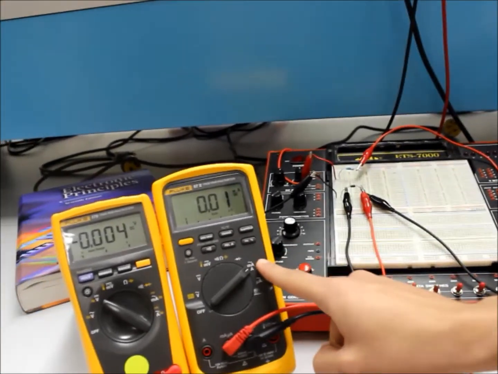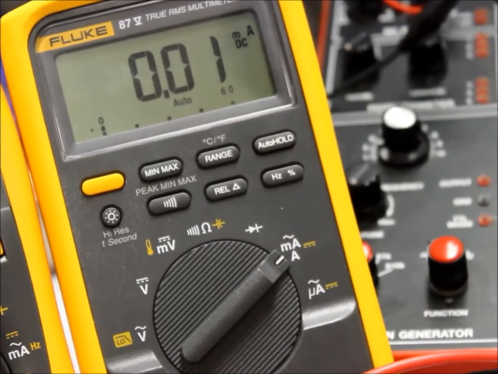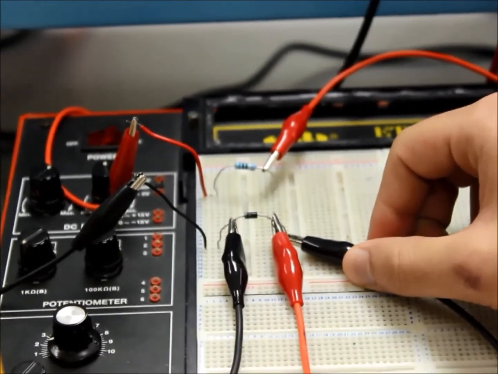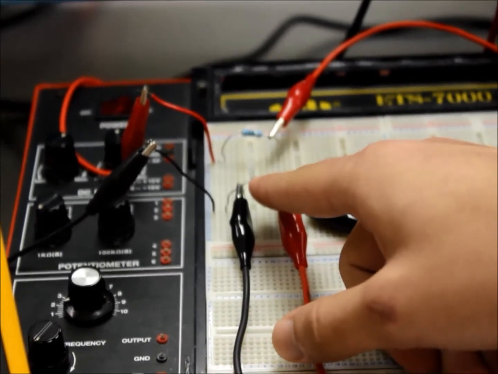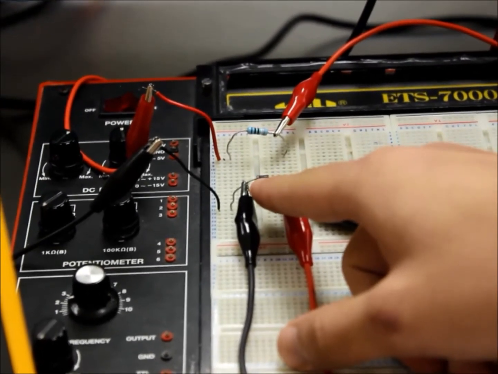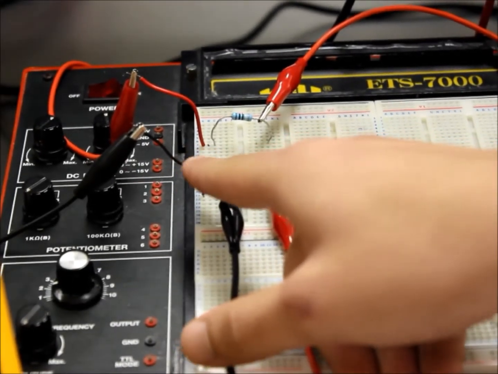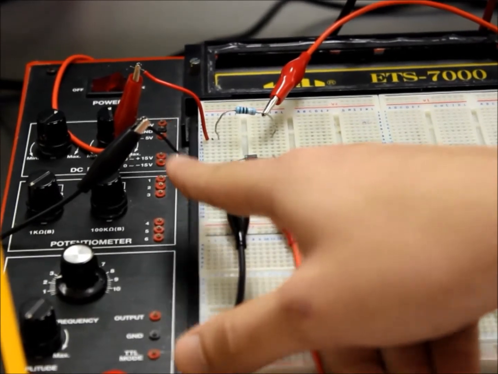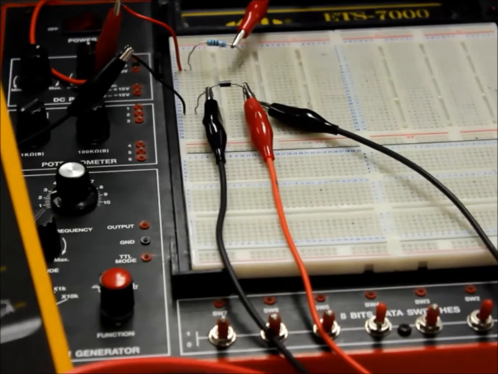This is the ammeter here, in milliamp, and it connects between the resistor and the silicon diode. Of course, this is the silicon diode. It is in forward bias and it connects between the resistor and the negative polarity of the DC power supply.